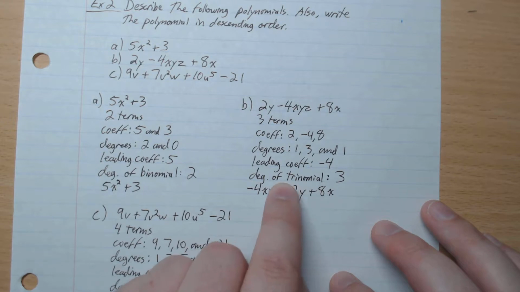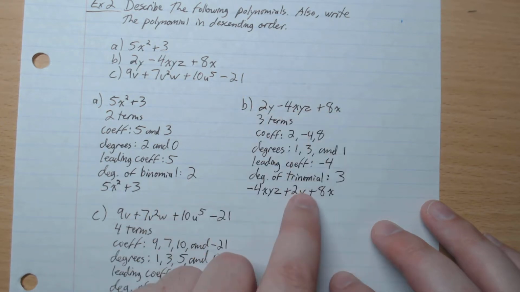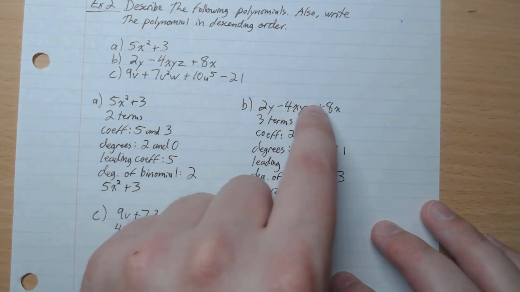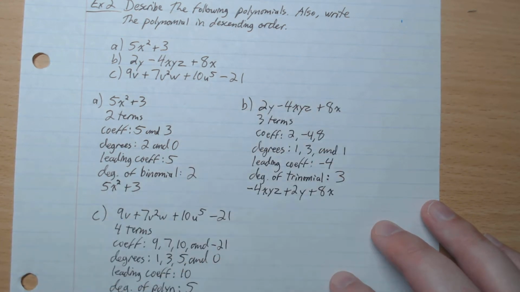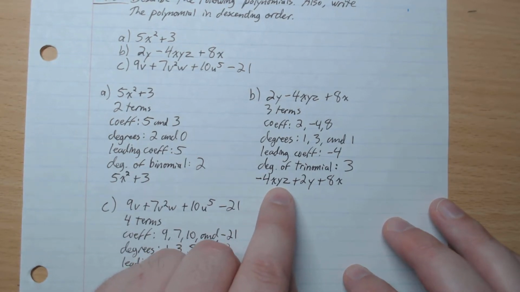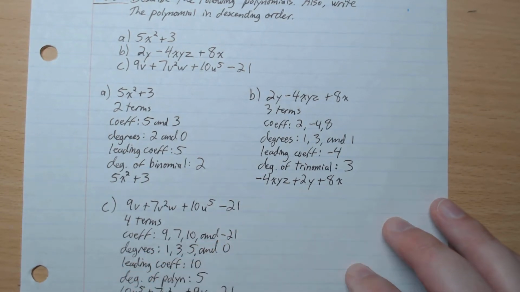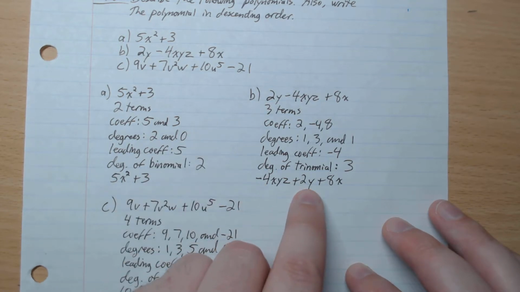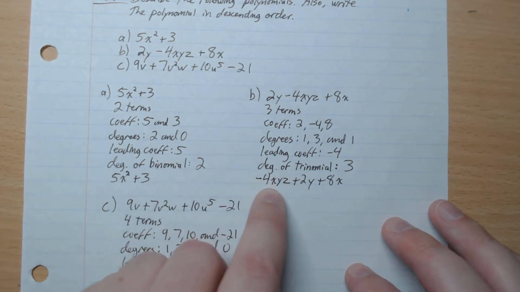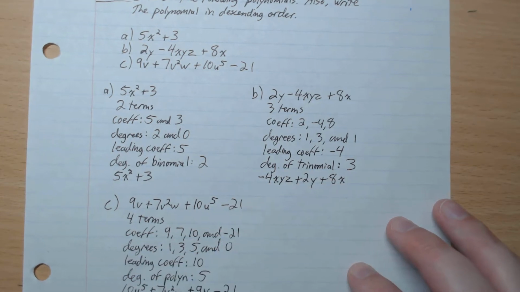The type of polynomial: 1, 2, 3 terms, so it's a trinomial. And the degree of this entire trinomial is the highest one, which is 3. So we put it in descending order: negative 4xyz plus 2y plus 8x. Or if you write plus 8x plus 2y, that's okay as well. It doesn't matter. What's important is going from the highest degree to the lowest degree.